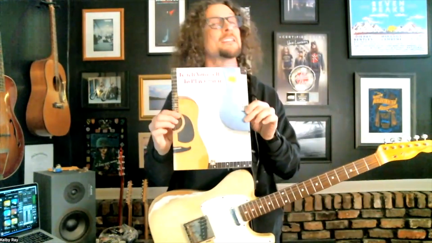For those of you who may be new to the term tablature, or tab for short, it's a numerical way of showing you where to put your fingers on the fretboard. It shows you where to put your fingers on the guitar. My very first guitar book, which I still have, taught me what it was. The first song I learned was Jingle Bells, and before I knew it, I was playing Metallica.